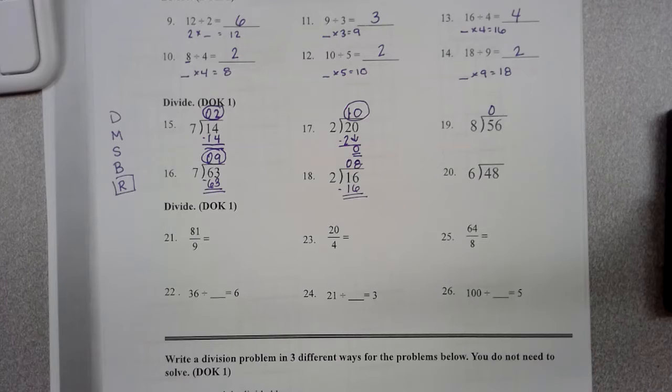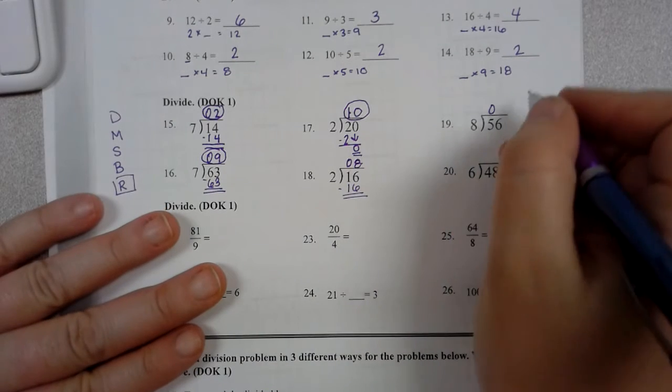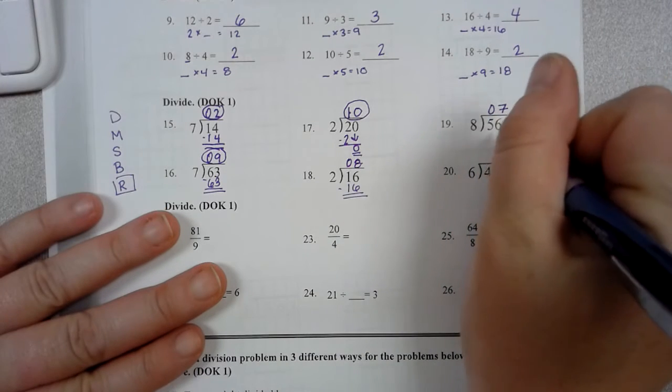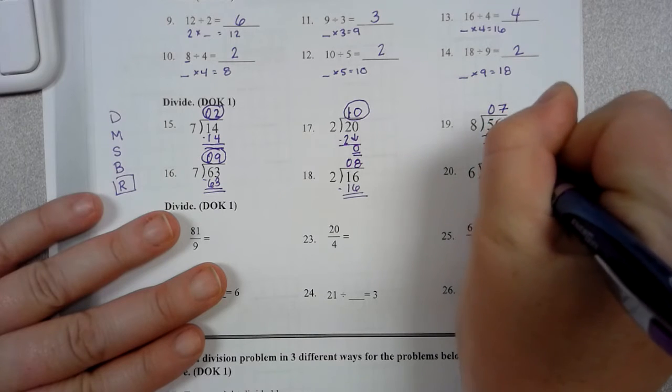Oh, my word just went blank. Wait, I'm counting by 8s. I just totally messed up this problem, guys. I do apologize. Counting by 8s: 8, 16, 24, 32, 40, 48, 56. This is why I need kids in the room. They tell me when I'm doing something wrong. All right, so that is 7 times, and it's 56.